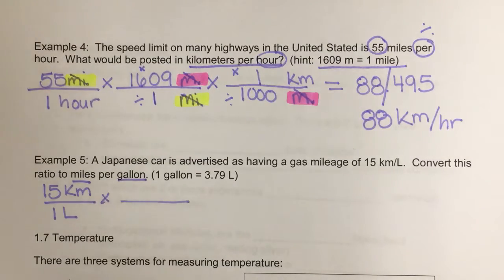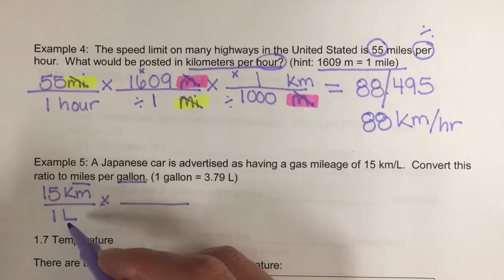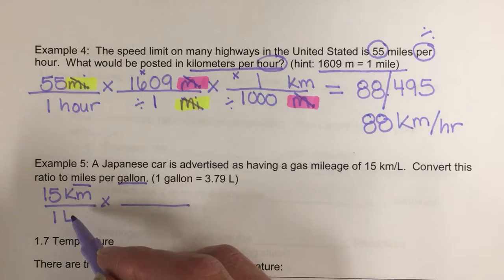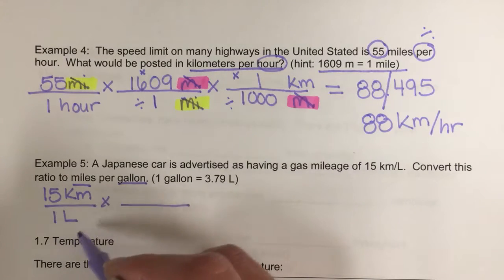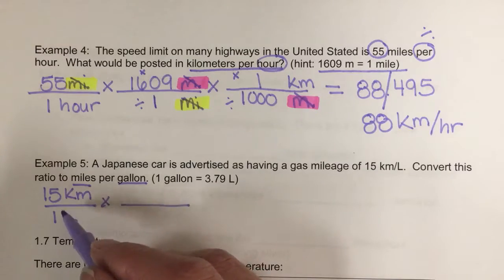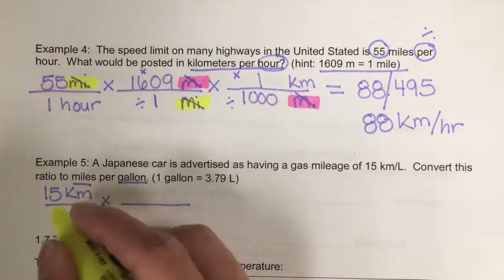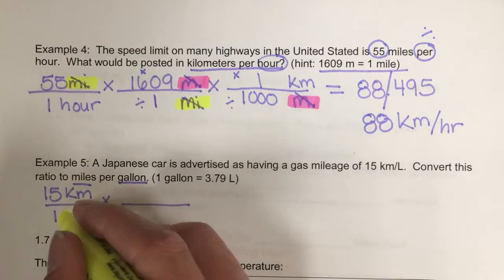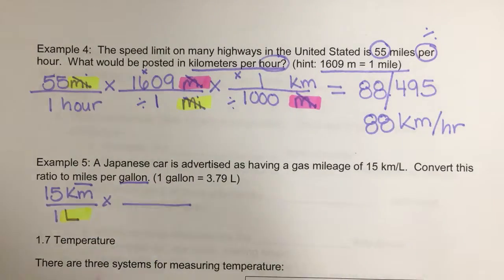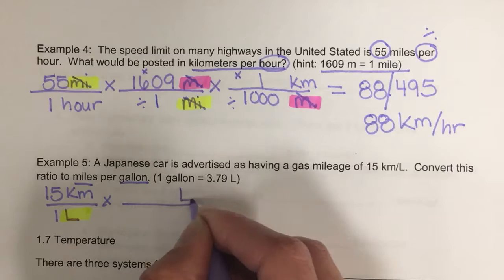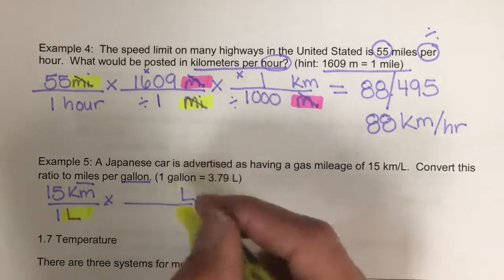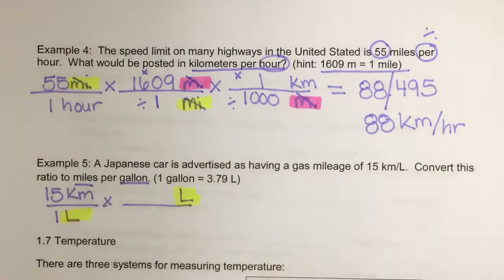You're going to have to decide what you want to change first, kilometers or liters. When you're changing liters, I'll give you a hint, because this is already on the bottom, if I want to make liters go away, I need to put liters on top to cancel that out. Okay? So take a second and try to solve example 5.